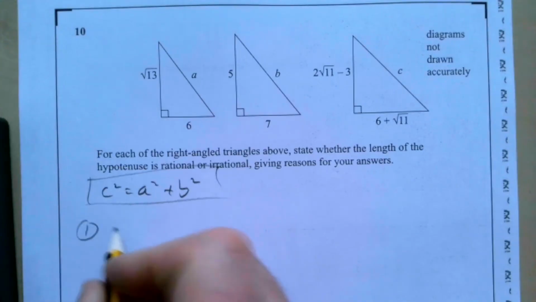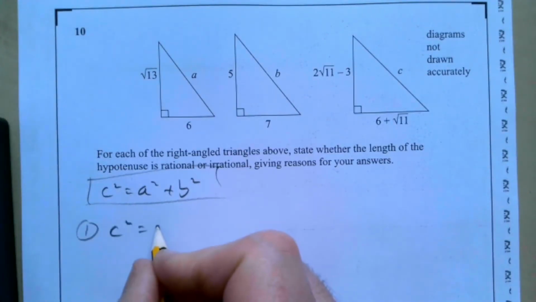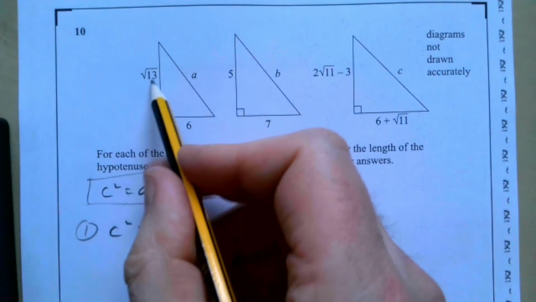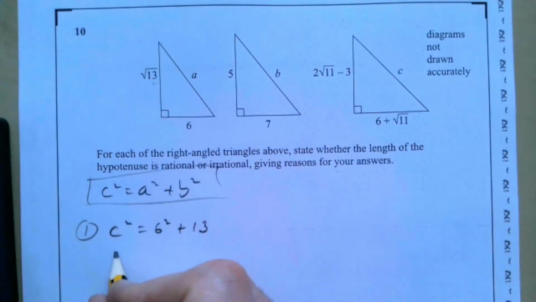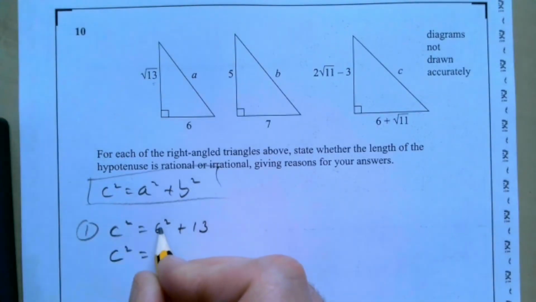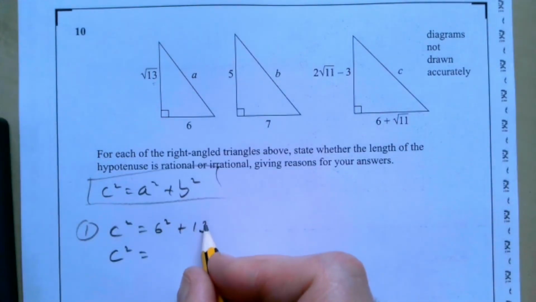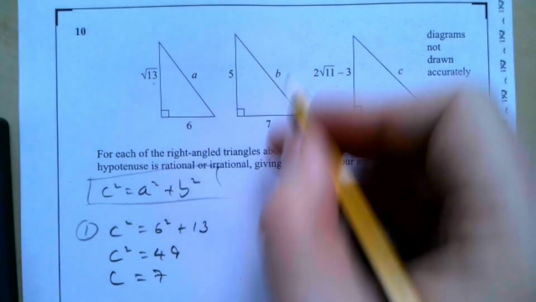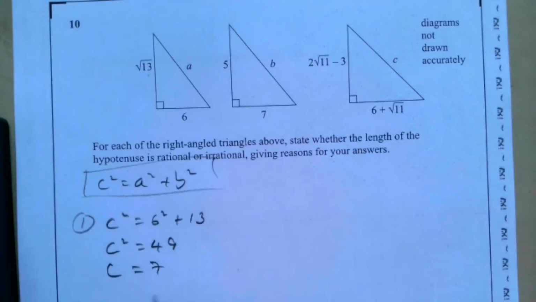So for our first one here, c squared equals 6 squared plus 13, because if you square the root 13, we get that. So we get c squared 36 plus 13. I think that gives 49. And so c then is going to be 7. That's really an a there, and that's a bit confusing. So our a then is rational because a equals 7.